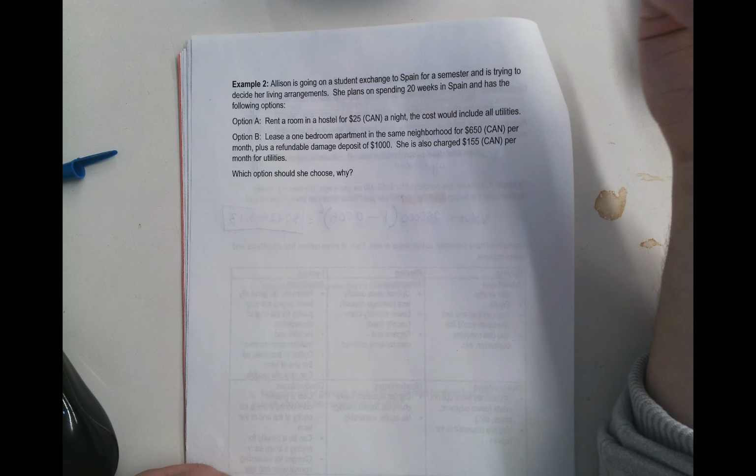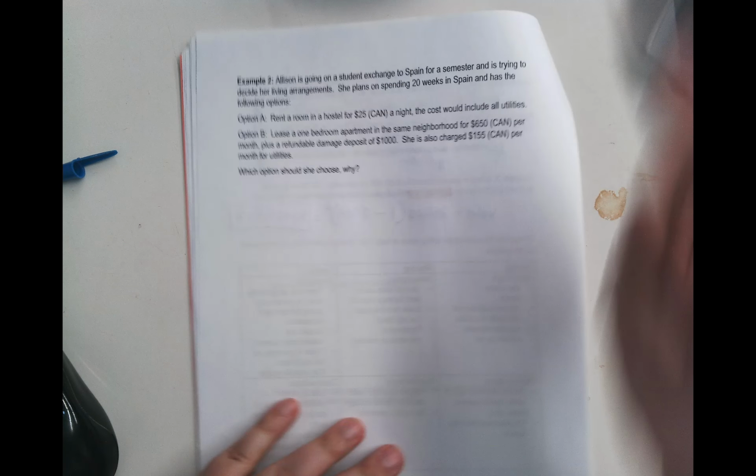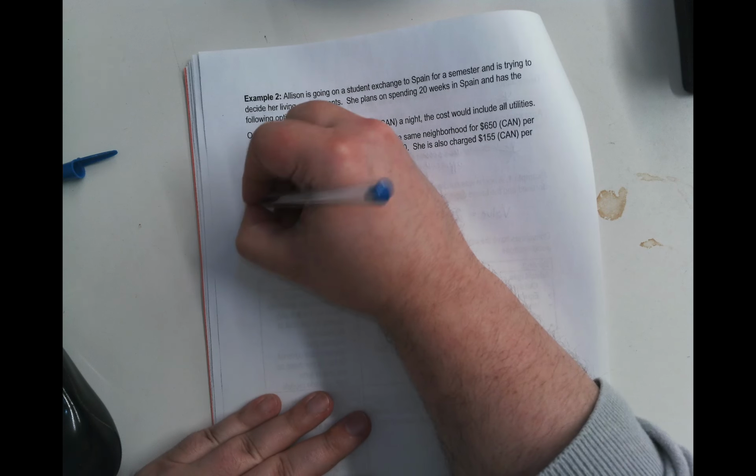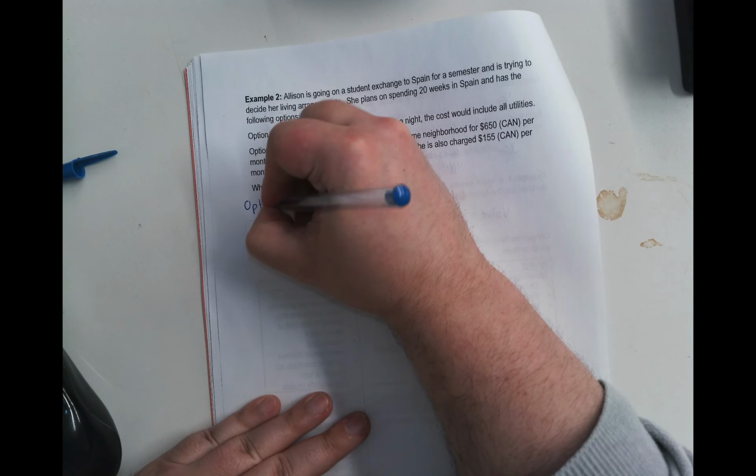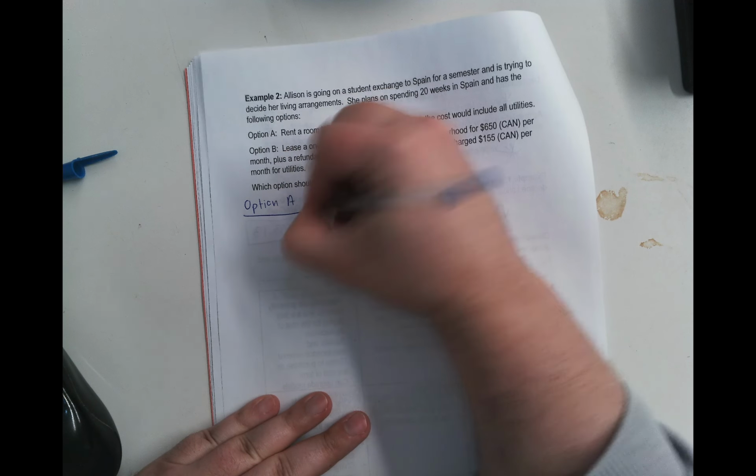She's also charged $155 per month for utilities. So which option should she choose and why? So this isn't just a question of pick an option and run with it. There is some math involved for this.